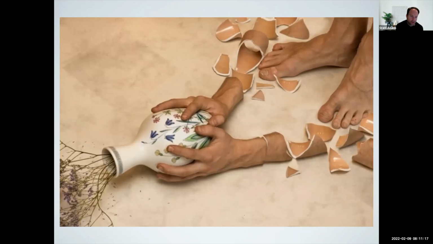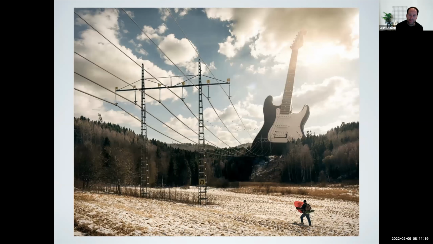The broken hands versus the broken pot. Another shift in scale. And it's again seeing those power lines and seeing how they could relate to, in this scenario, a guitar. And I love the fact that down here the guy's holding a giant pick instead of a snowboard or whatever.